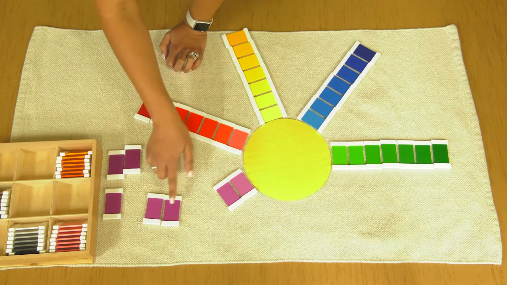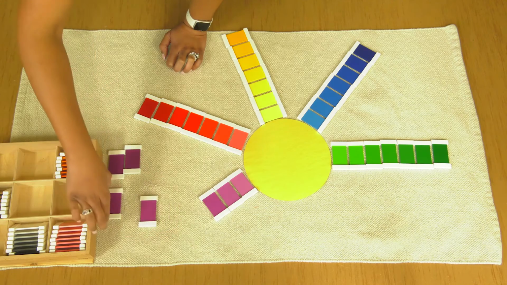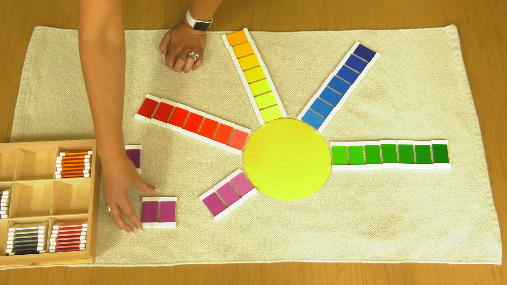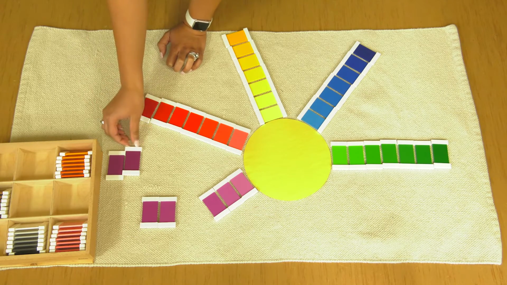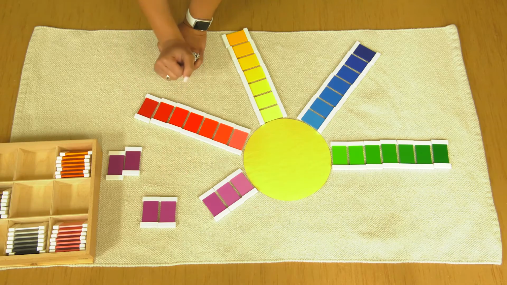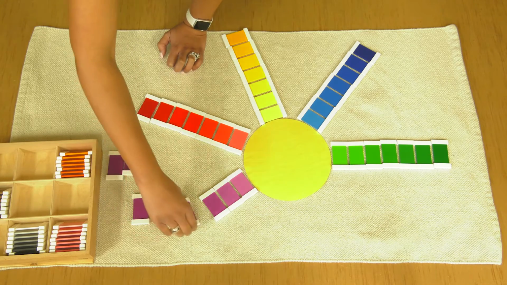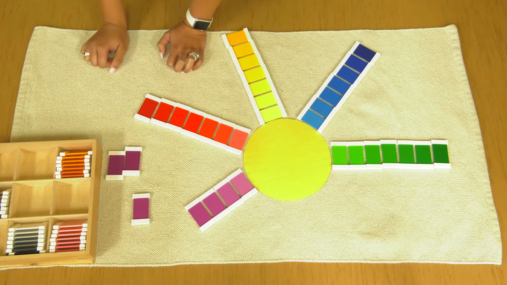Lighter, darker. Let's compare these two. These almost look the same too, but this one is lighter. It's going from lightest to darkest.